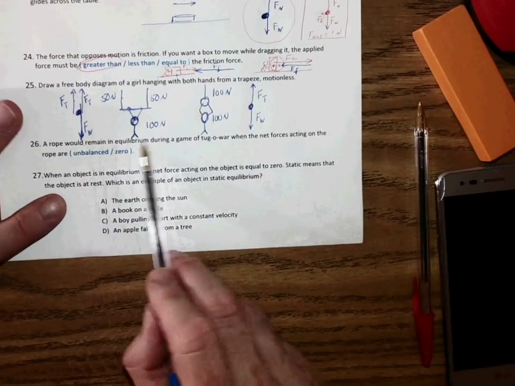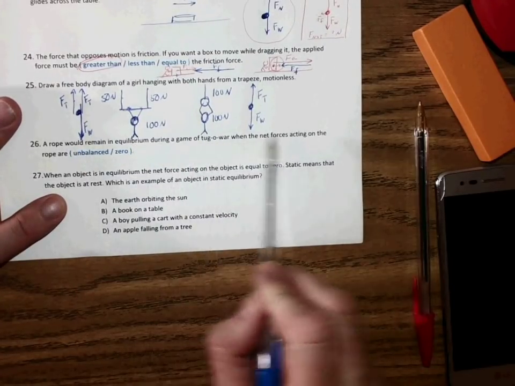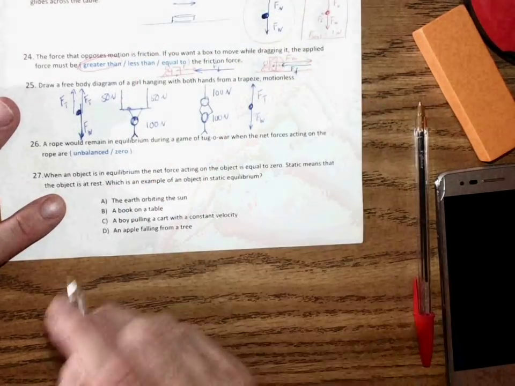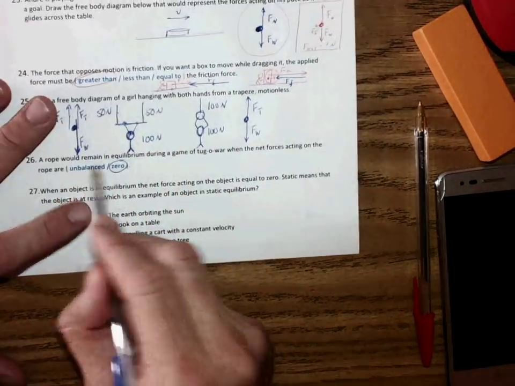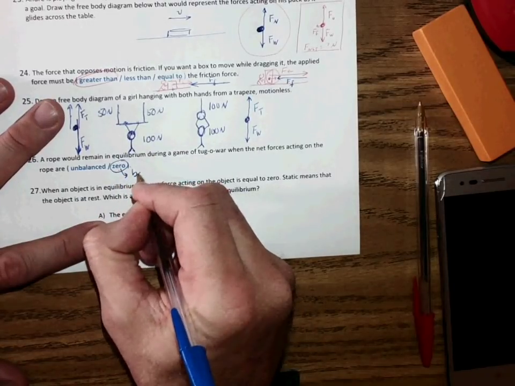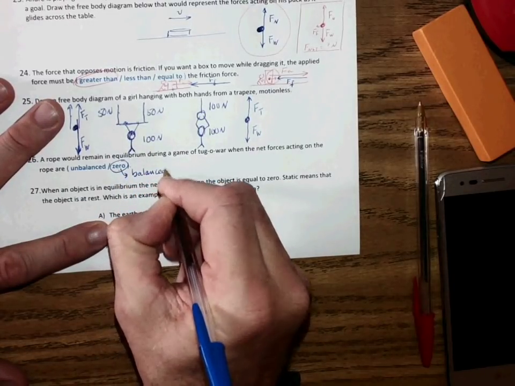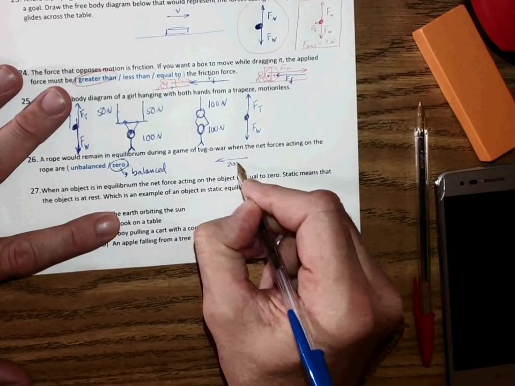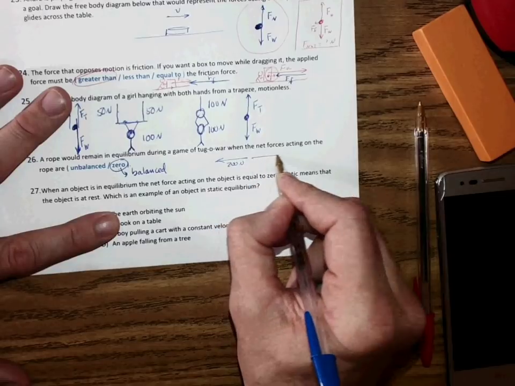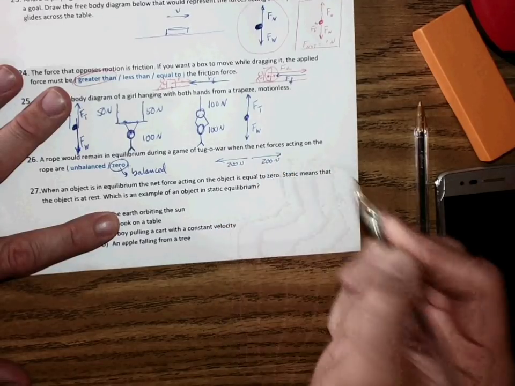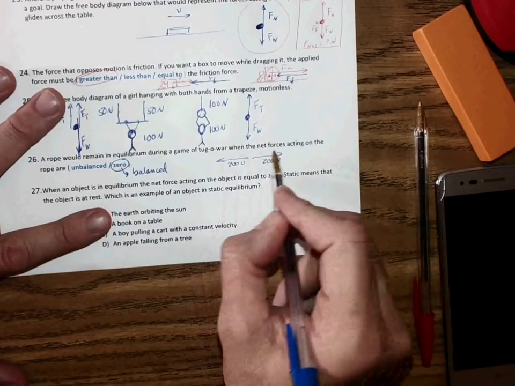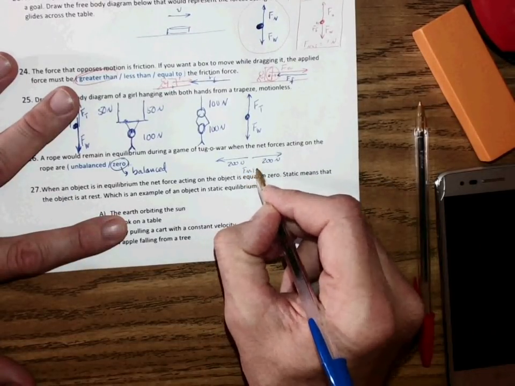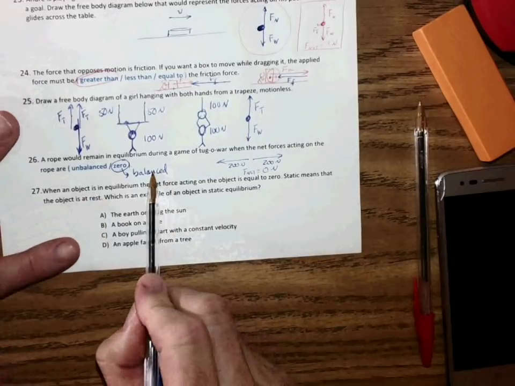A rope would remain in equilibrium during a game of tug-of-war when the net forces acting on the rope are, well, hopefully we've talked about this in different ways, balanced and zero. In other words, another thought for balanced, right? They're pulling with 200 newtons. The other team is pulling with 200 newtons, right? To the left, to the right, you end up subtracting, and that's a net force of 0 newtons. They're balanced.